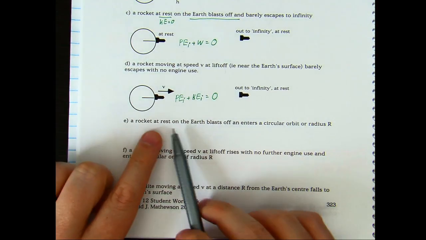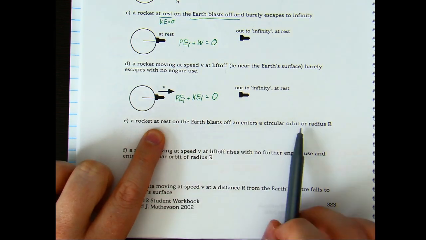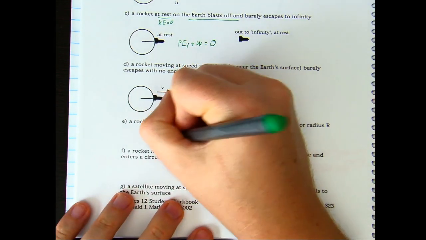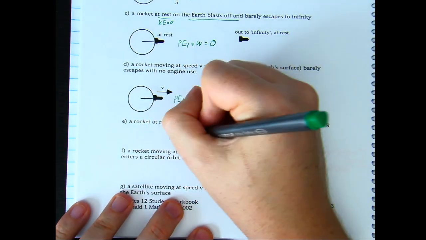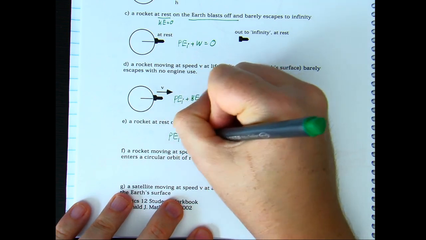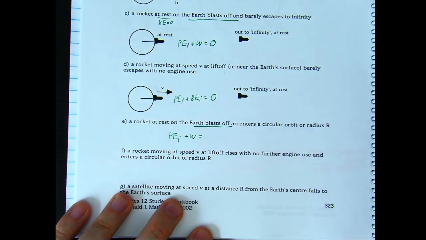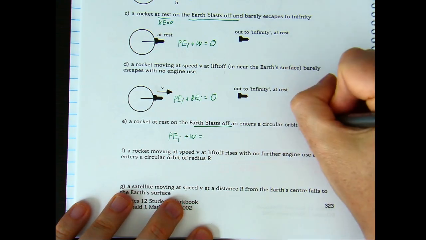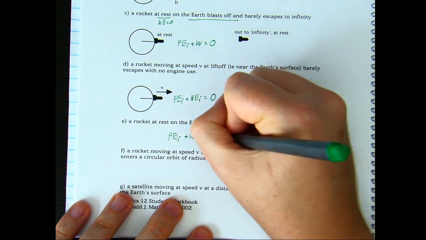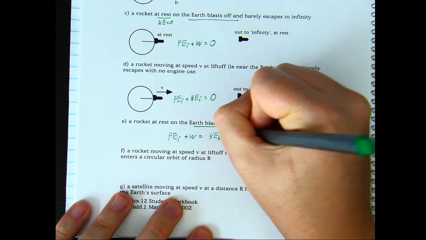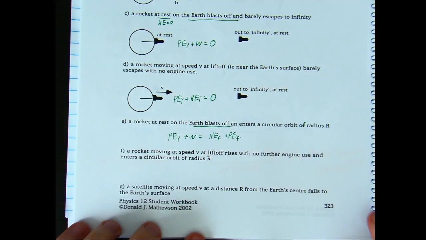We've got a rocket at rest, blasts off, and enters a circular orbit. So that's going to be potential energy initial. It's blasting off, so there's some work done there. It's going to enter a circular orbit of radius r. That should be 'of', not 'or'. So that's going to give us kinetic energy at the end and potential energy at the end.